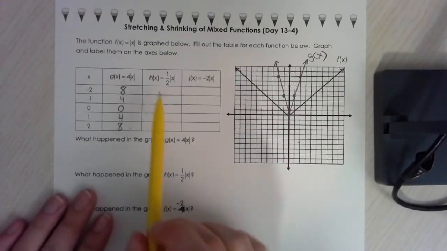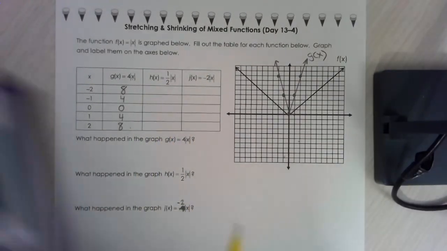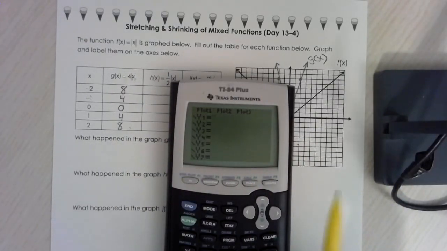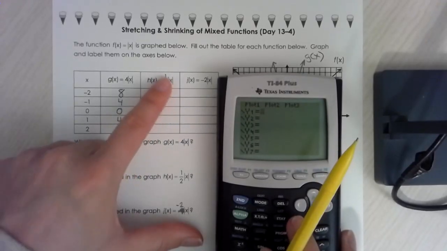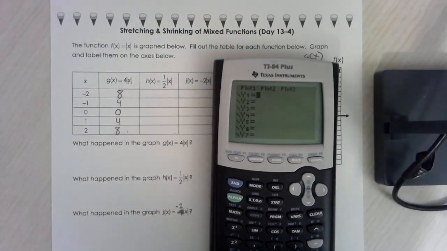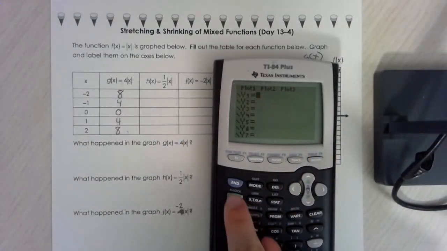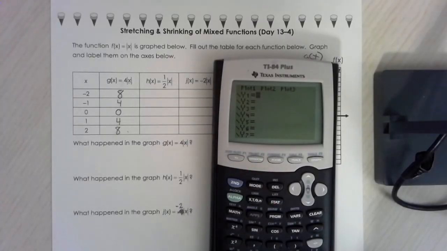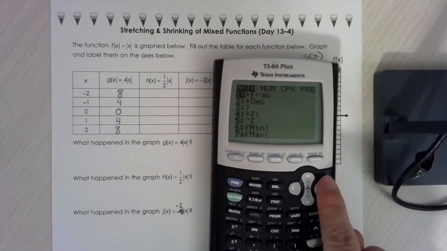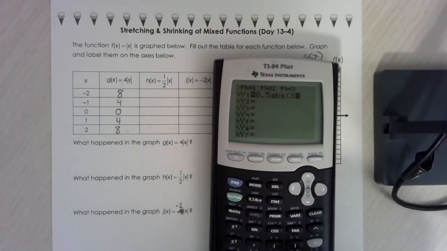That's what I want you guys to do for the next two. So go into your y equals, you can clear out the other one if you want. So you're just doing this new one. The new one's h of x, which is 1/2 absolute value of x. You can do it as 0.5, or remember to get a fraction like that, you hit alpha and then y equals, which doesn't work on my calculator because it's ancient, but it does work on yours. So alpha y equals enter, or just do 0.5. That works as well. Then absolute value again, so math, num, absolute value.